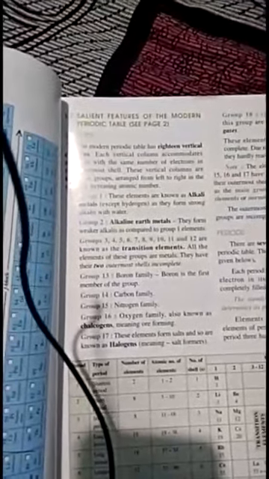Group 1 elements are called alkali metals because these metals of group 1, like sodium, react with water and form sodium hydroxide plus hydrogen.